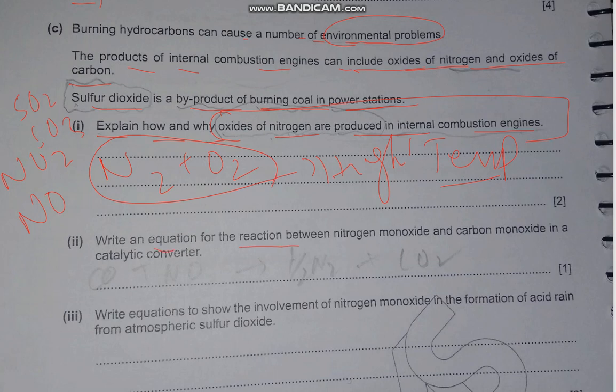Write an equation for the reaction between nitrogen monoxide and carbon monoxide in the catalytic converter. So here is the reaction: CO plus NO gives us half N2 plus CO2. This is used in converters to convert harmful or poisonous gases into less poisonous gases.